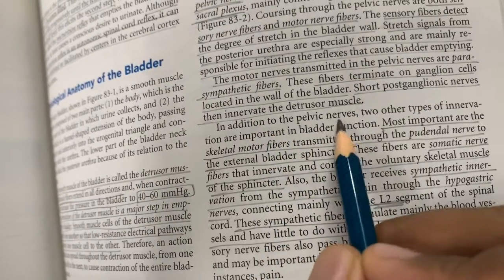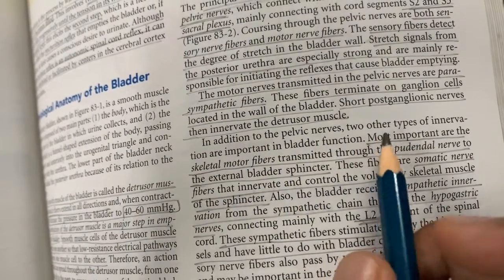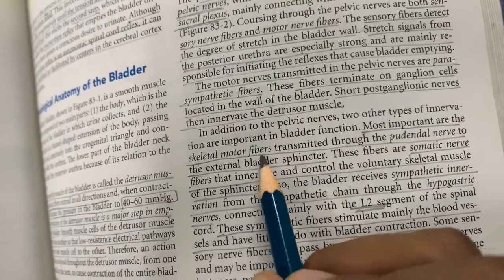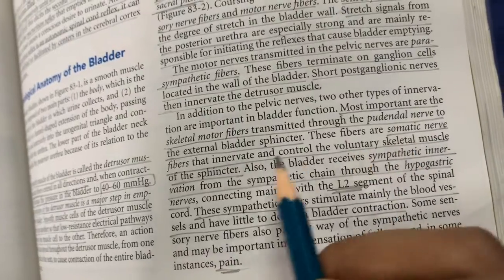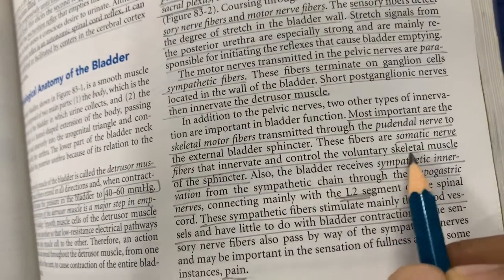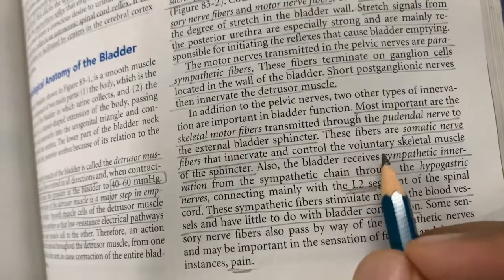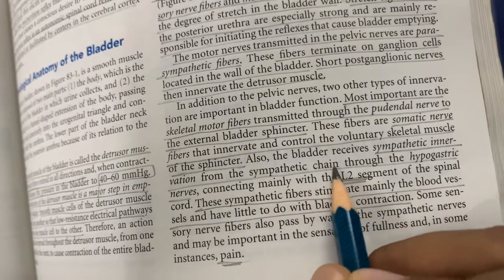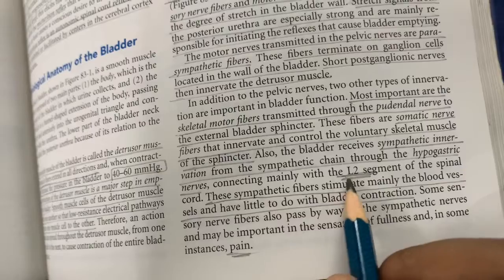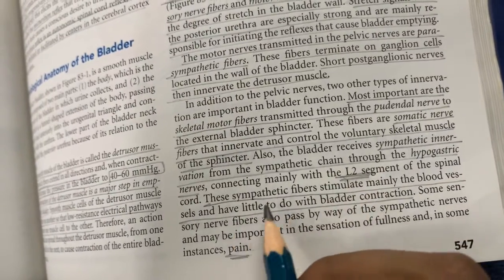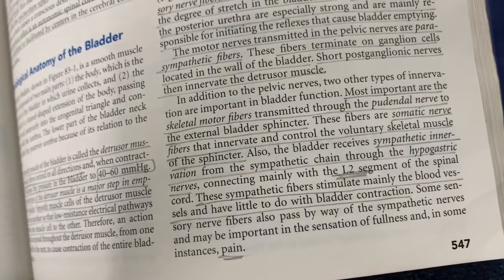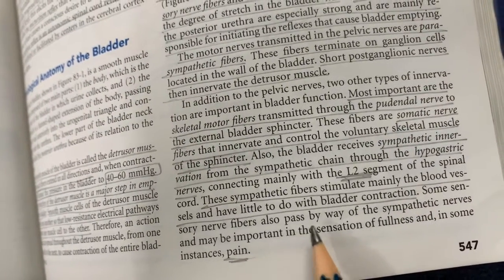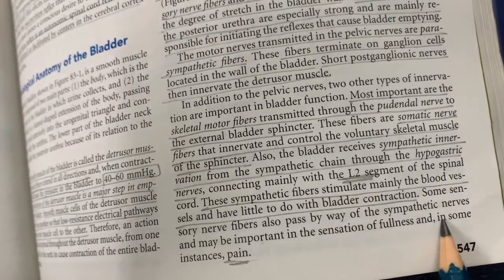In addition to the pelvic nerves, two other types of innervation are important in bladder function. Most important are the skeletal motor fibers transmitted through the pudendal nerve to the external bladder sphincter. These fibers are somatic nerve fibers that innervate and control the voluntary skeletal muscle of the sphincter. Also, the bladder receives sympathetic innervation from the sympathetic chain through the hypogastric nerves, connecting mainly with the L2 segment of the spinal cord. These sympathetic fibers stimulate mainly the blood vessels and have little to do with bladder contraction. Some sensory nerve fibers also pass by way of the sympathetic nerves and may be important in the sensation of fullness and in some instances pain.